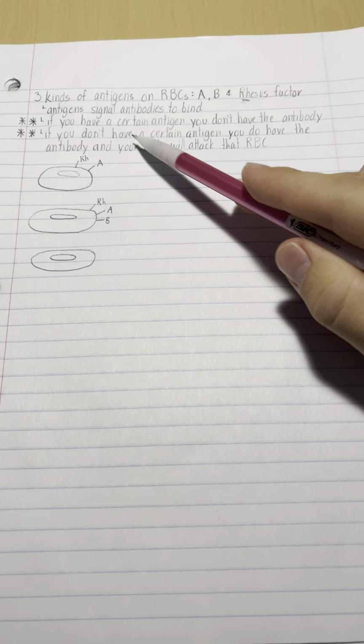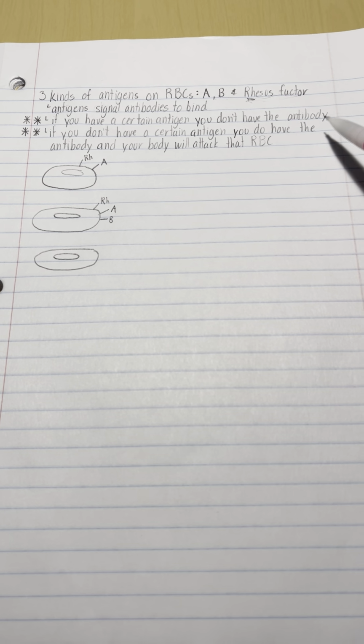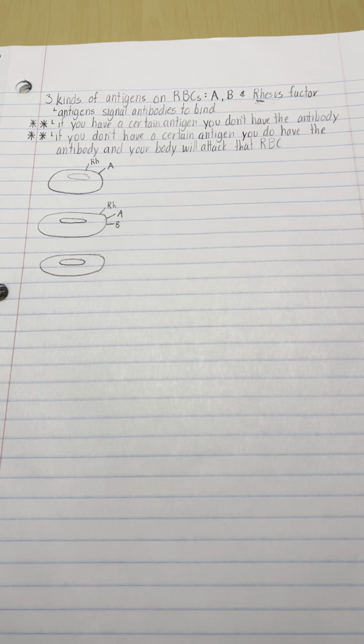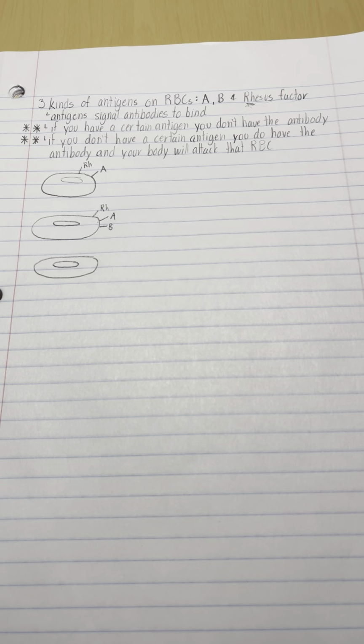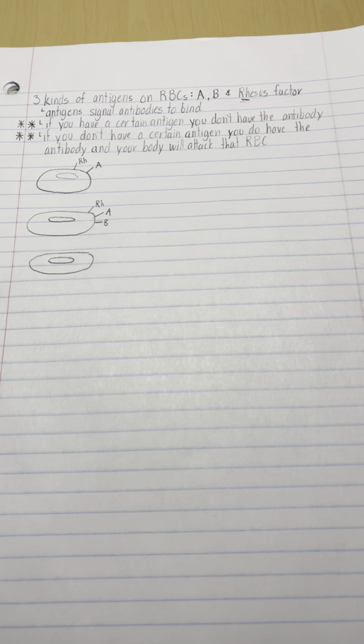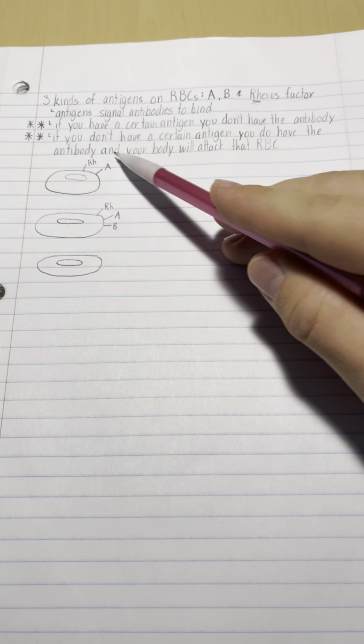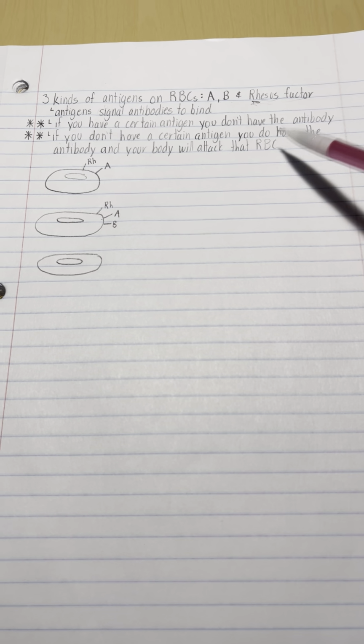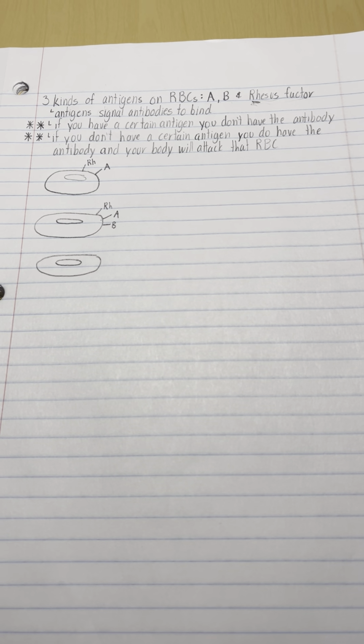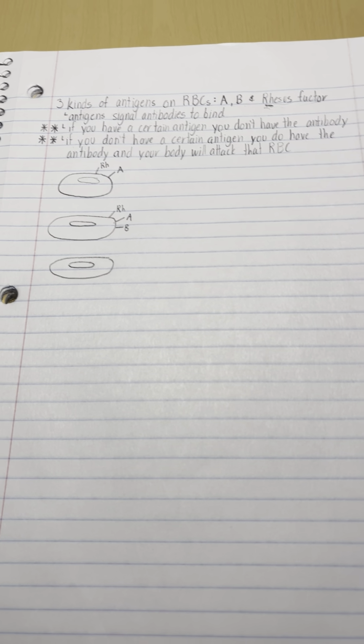If you have a certain antigen, you don't have that antibody. That's what I just said. Why would you have that antibody? If you have that antigen, then you'd be killing your own cells, right? If you don't have a certain antigen, you do have the antibody, and your body will attack that red blood cell.